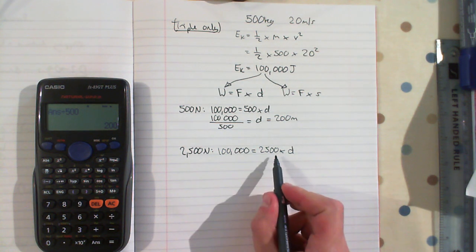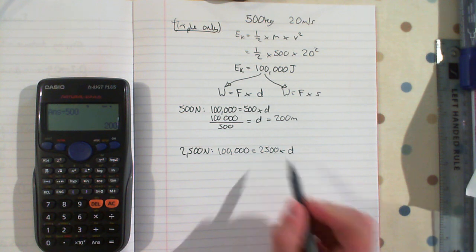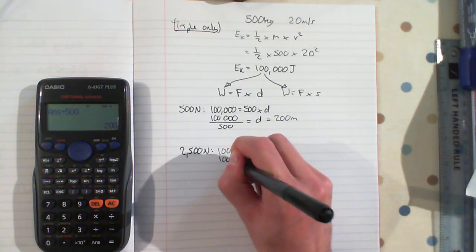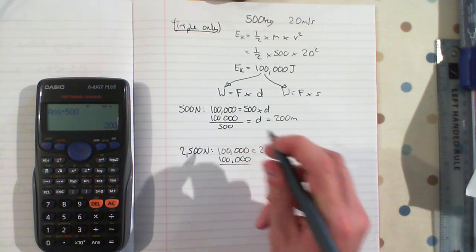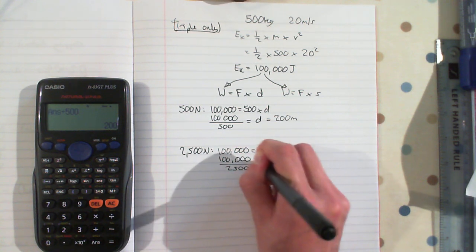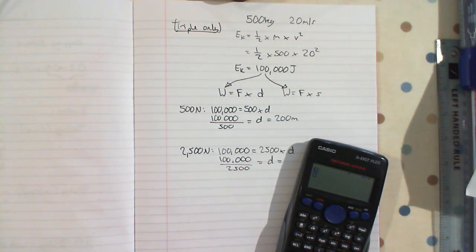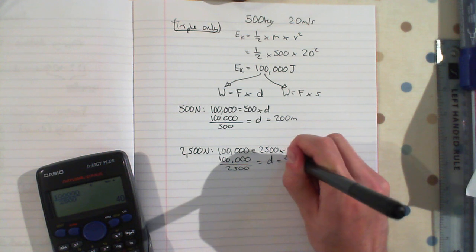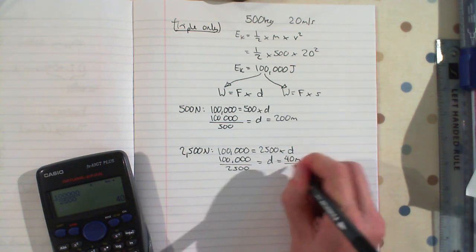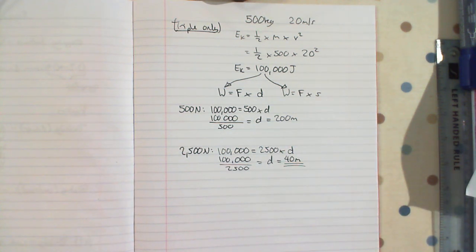That 2,500 of braking force, opposite times 2,500 is divided, so 100,000 divided by 2,500 equals D. Trusty calculator. Which equals 40 meters. So that car's come to a stop in a much shorter distance. So if we want to stop in a shorter distance, we need to apply a greater force.